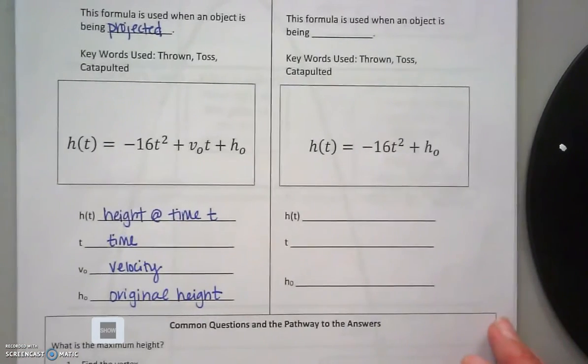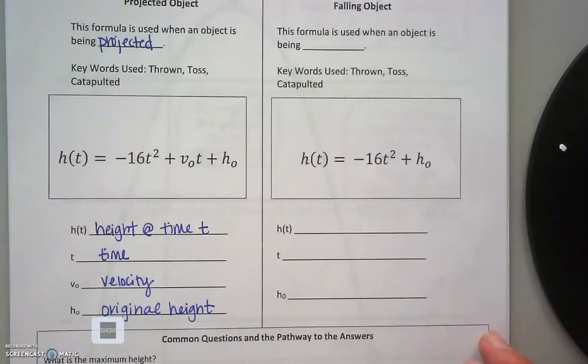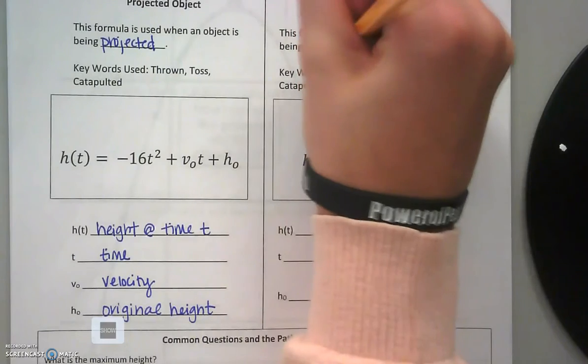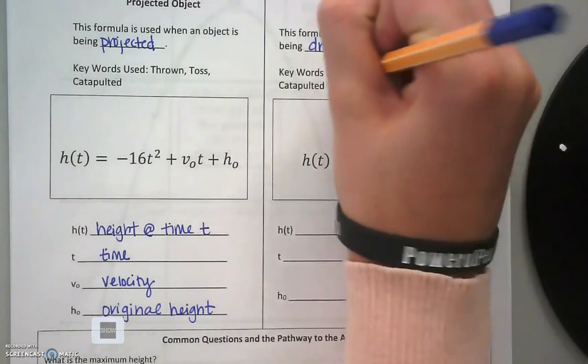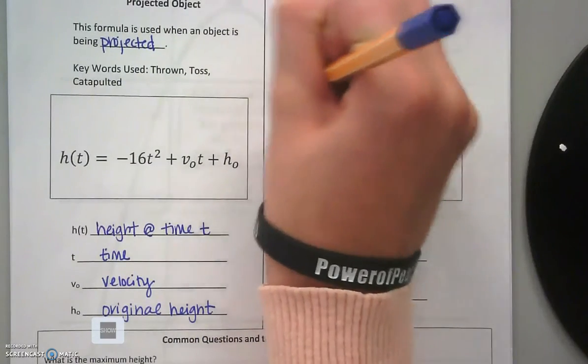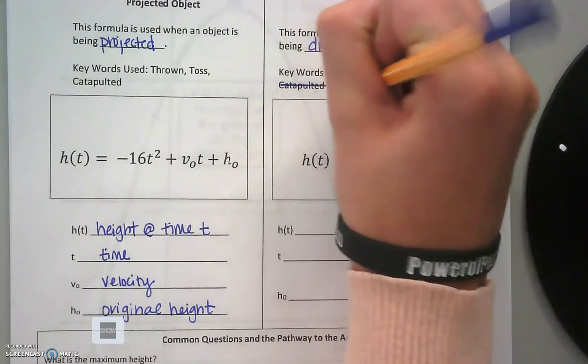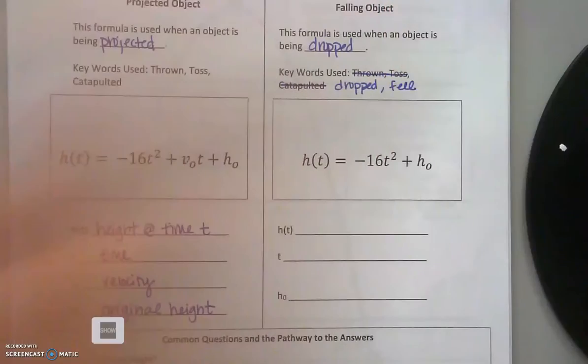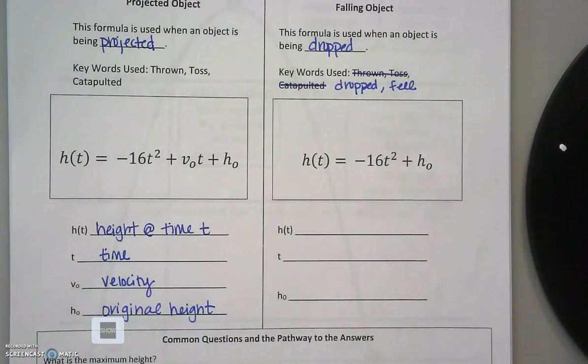A falling object, so this formula is used when an object is being dropped. So our keyword should change. I just never change this worksheet. So things like dropped, fell. Something happened naturally. You're not throwing anything. It just kind of rolled over and fell off the desk, rolled over, fell off the mountain, kind of thing. There's no force of motion coming behind it.